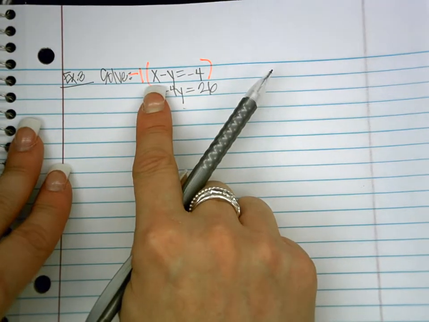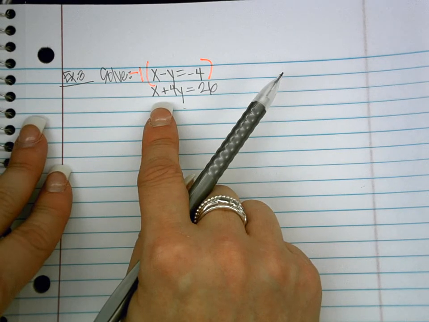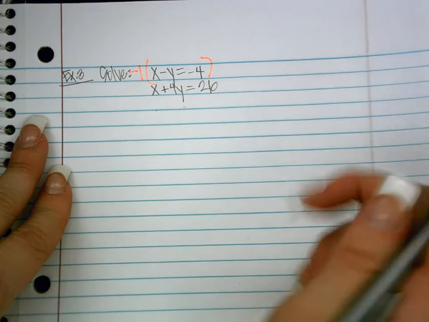Does not matter. Okay, first thing, listen. I know you guys are having trouble focusing, but you need to pay attention.